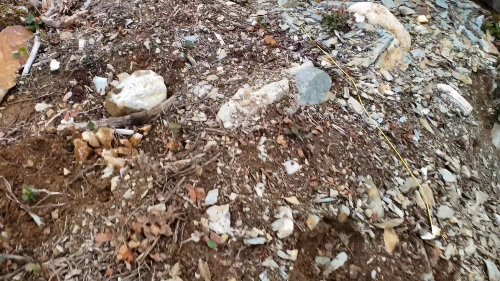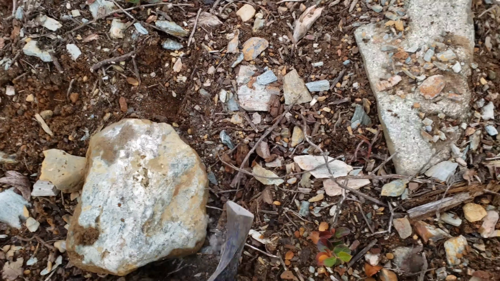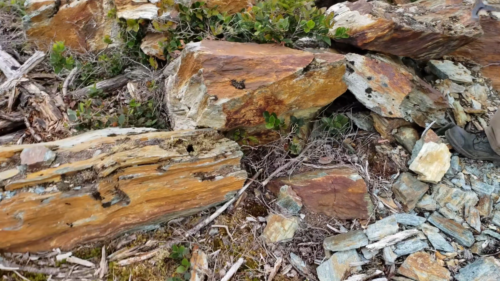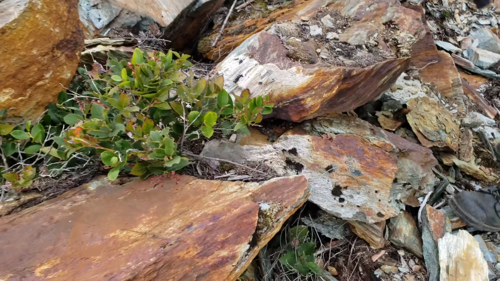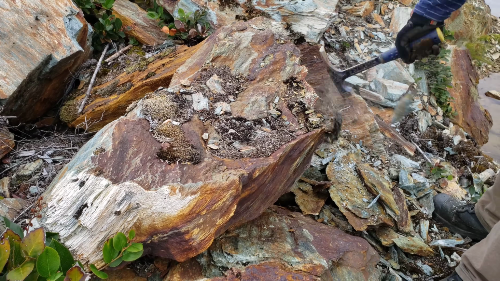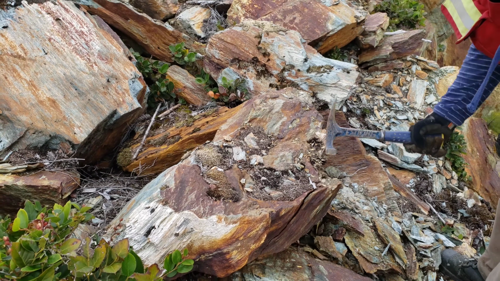More quartz. So what it's looking like is obviously your quartz and your mineral and your host rock were deposited at a different time. You can see the heavy oxidization and your sulfidization staining on the rock.